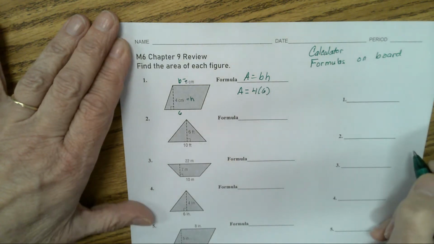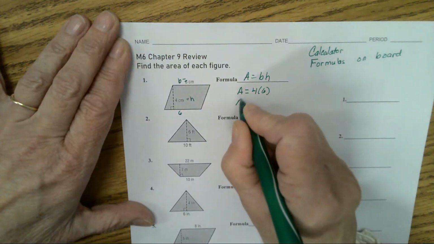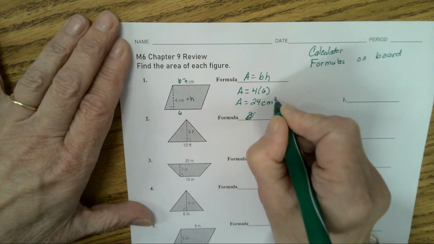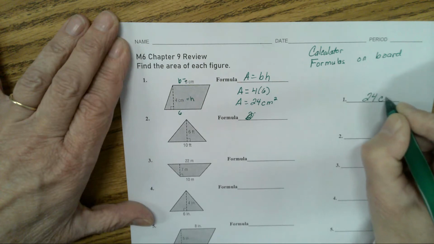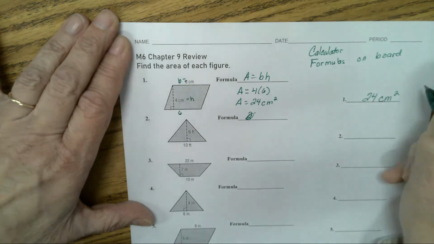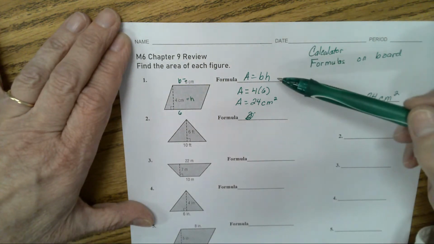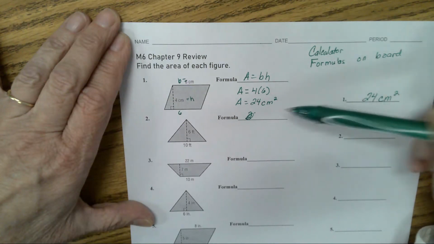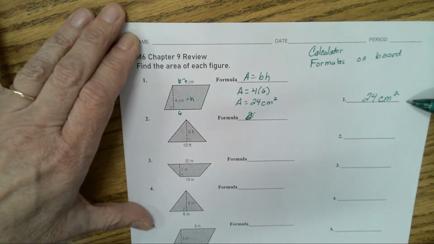And the answer is what for this class? 24. Now you have, whoops, I don't want to put it there. I want to put it here. A equals 24 centimeters what? Squared. So on the answer sheet, it's 24 centimeters squared. Now, if you don't want to put centimeters squared here, that's okay. But on the test, formula, equation or substitution, answer, and then answer with the correct label finally. Any questions on that? Everyone understand?